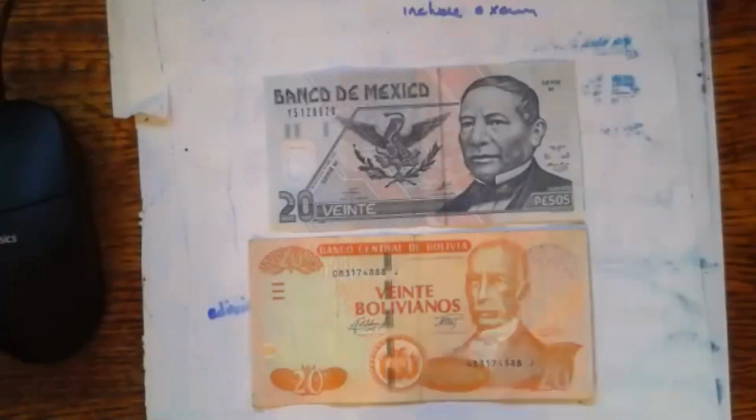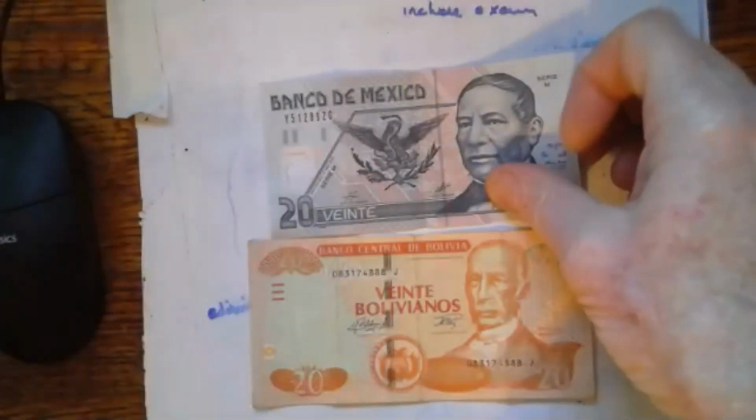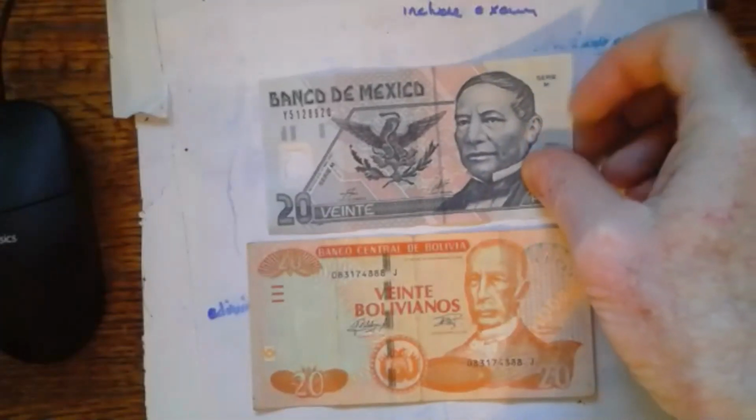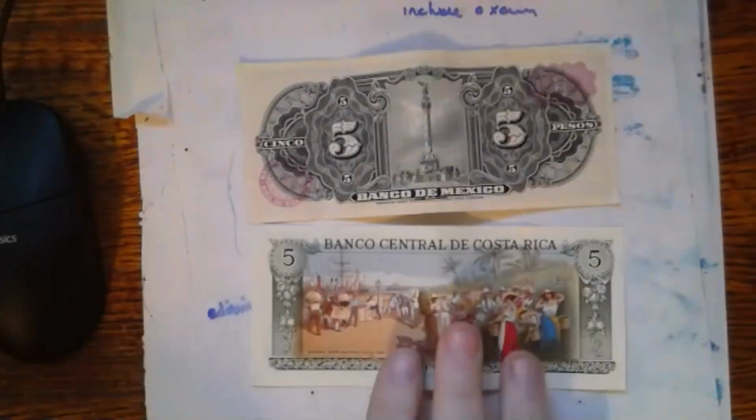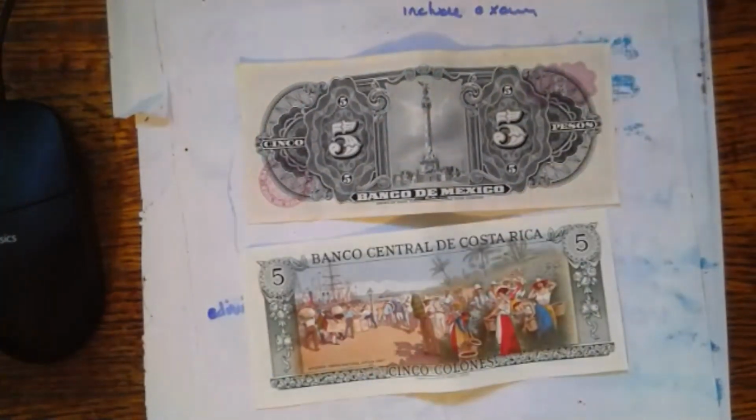So Mexico, Bolivia, both south of the United States, but other than that, not a whole lot in common. They both speak Spanish. And while we're doing the whole Spanish speaking thing, here's another one with a 5 on it. And this has a 5 on it. Same or different?